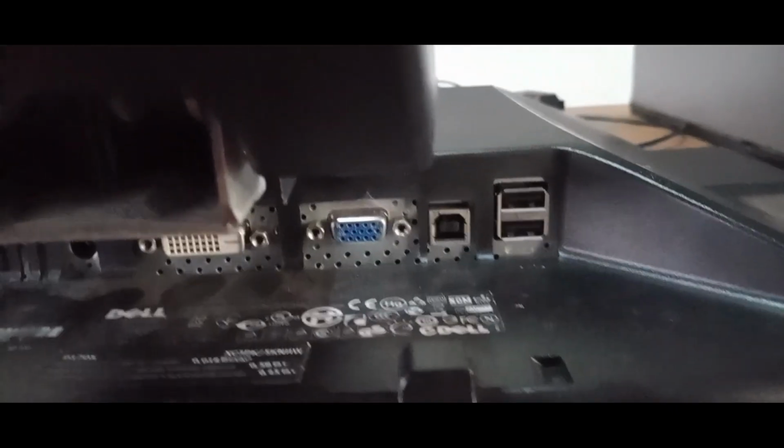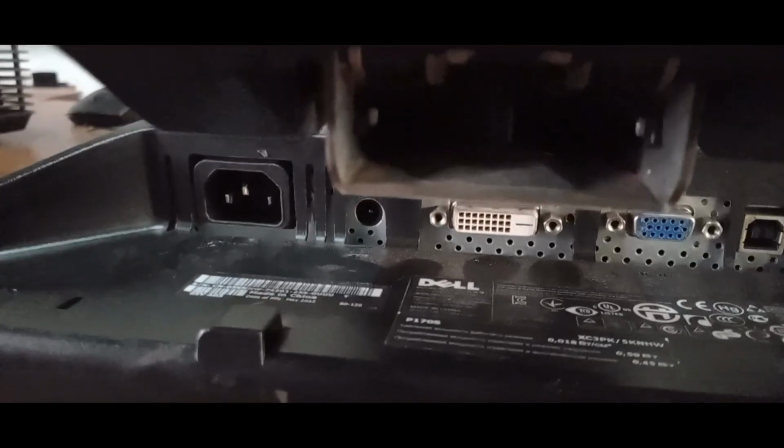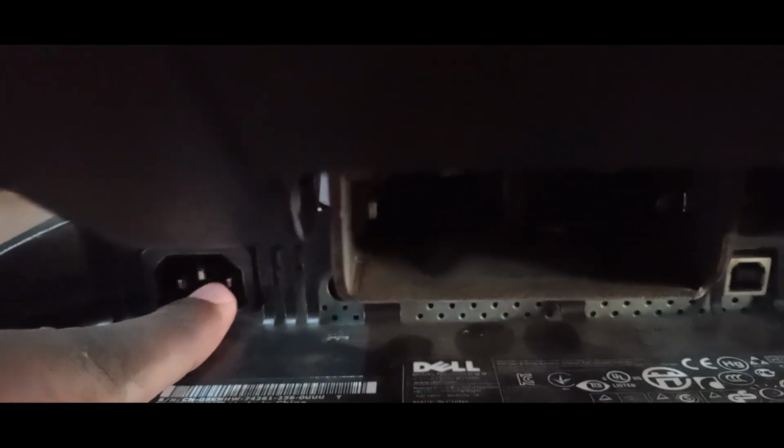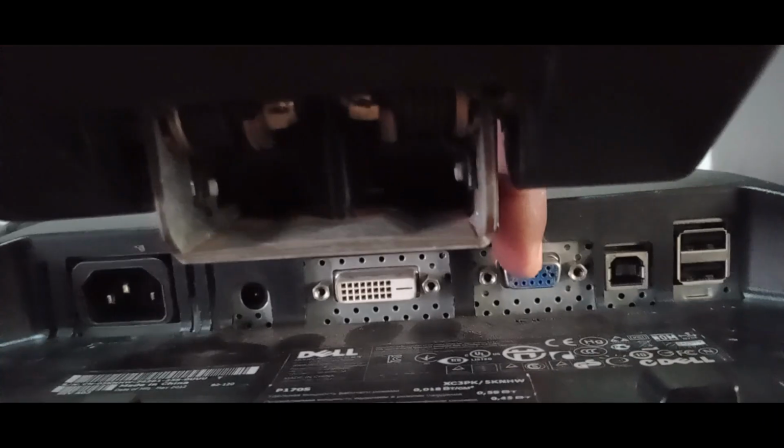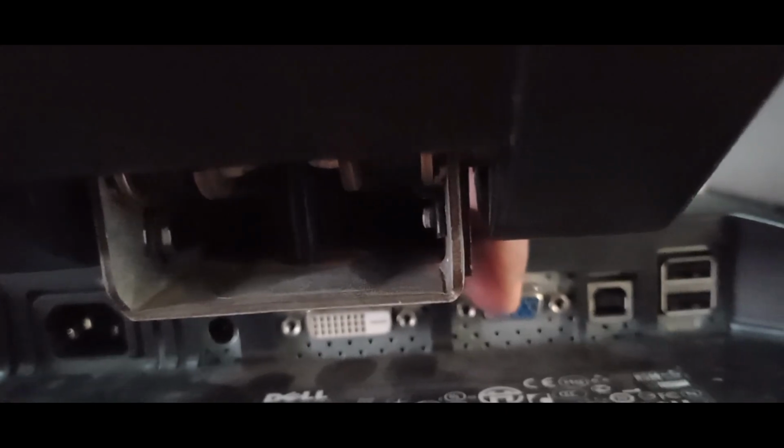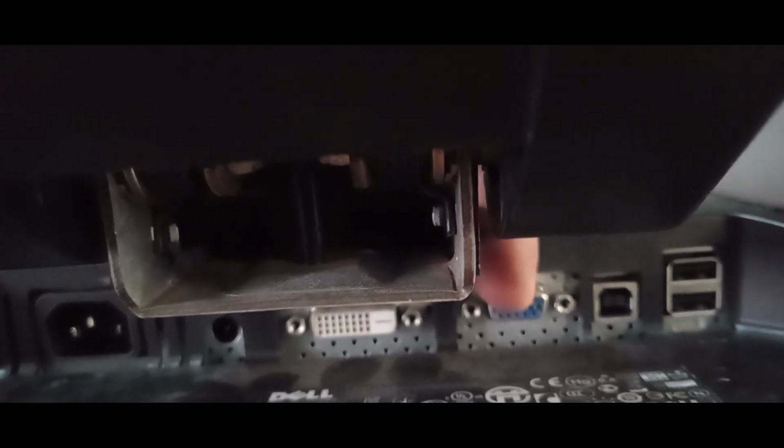And on the side of the monitor, we are going to use two ports, of which one is for power, where we are going to connect the power cable, and we are going to connect the VGA cable to this VGA port.